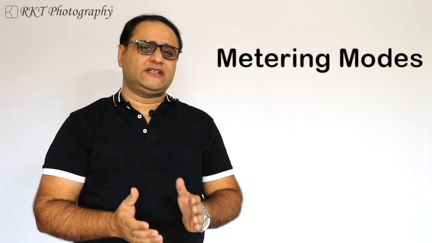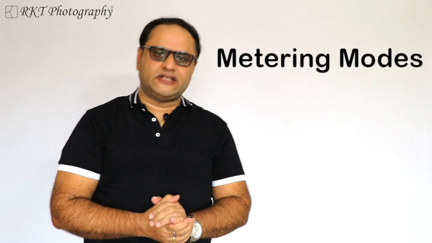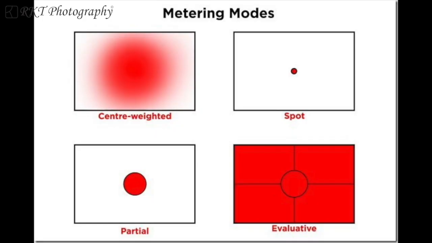So this is called the exposure triangle. You will have to play around with shutter speed, your aperture and your ISO. Next point I want to cover is metering. Basically, you will find various metering options in your camera: center weighted metering, spot metering, matrix metering, partial metering, evaluative metering.